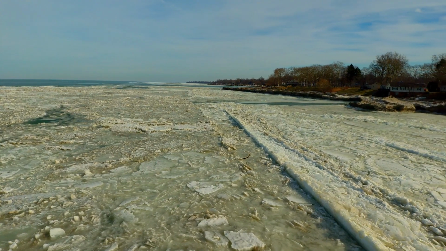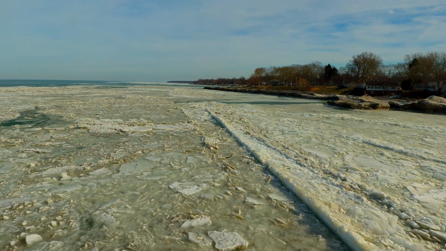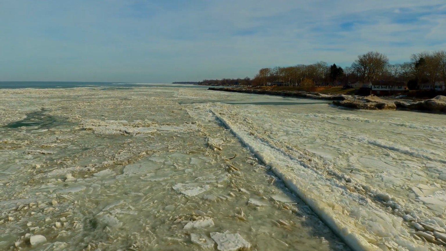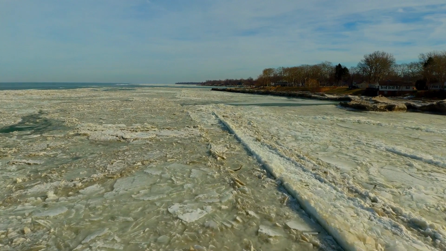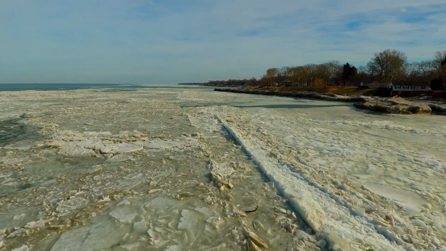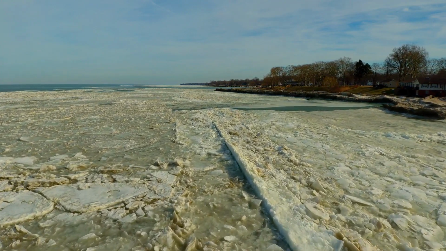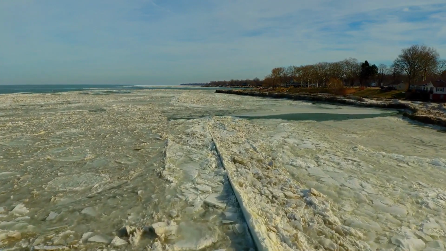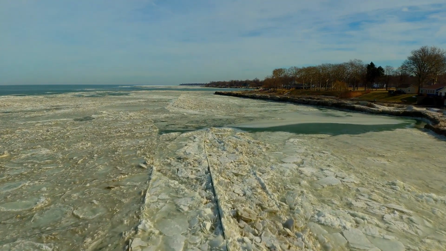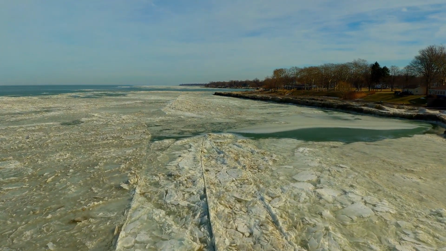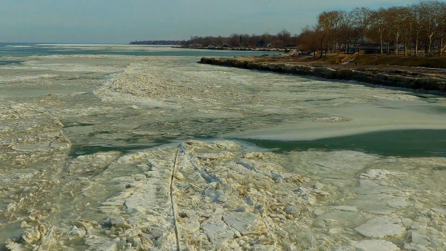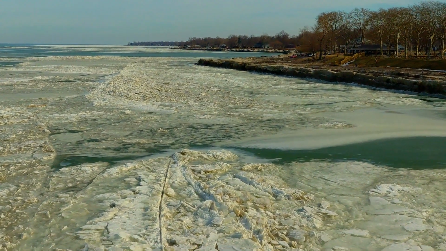You can see one of the very small pressure ridges right in front of us. We're going to shift over into 2x zoom. I'm going to raise it up a little so I can have a good visual from the shoreline, and then shift into 2x zoom, which is right here.